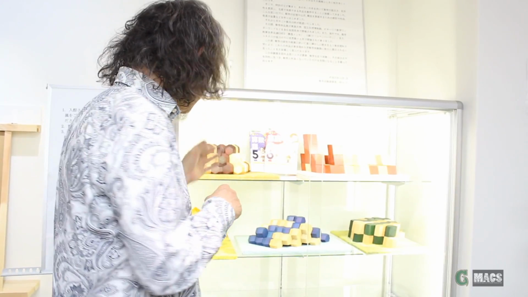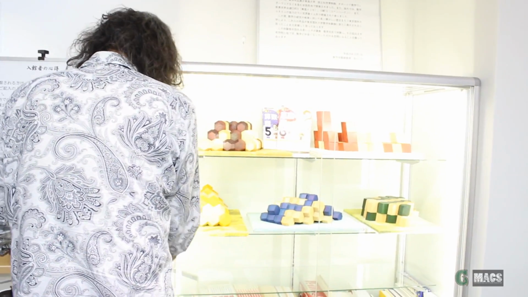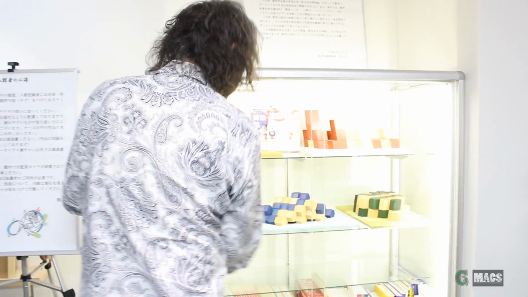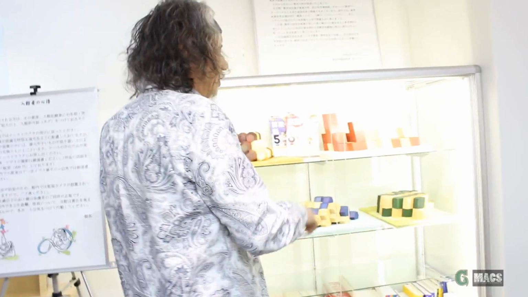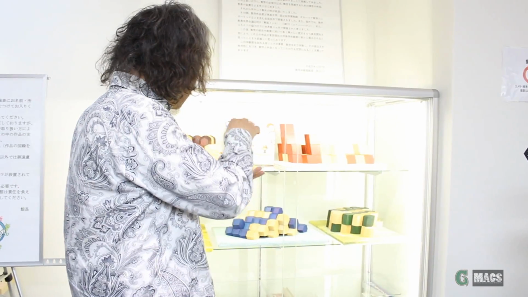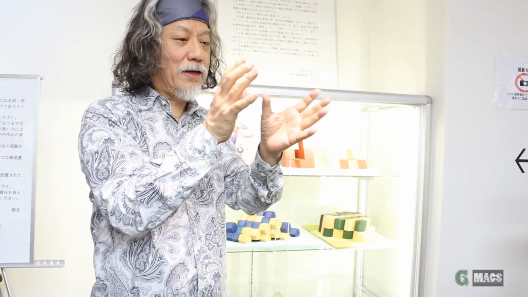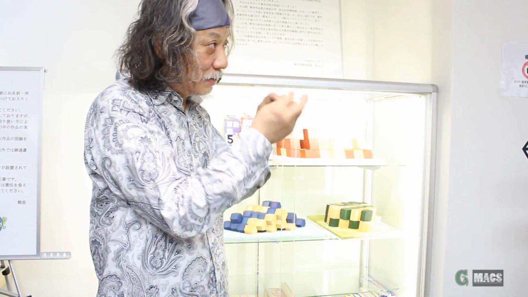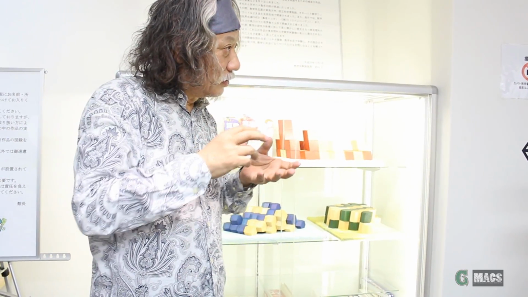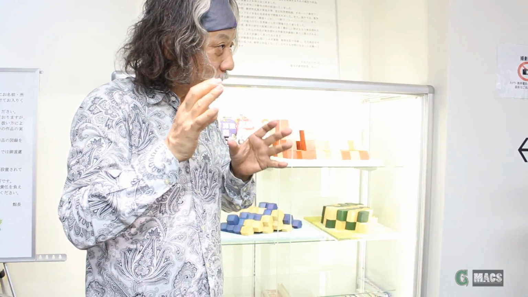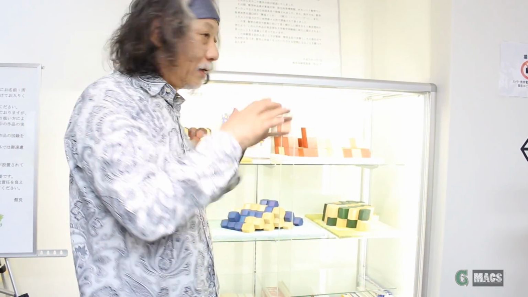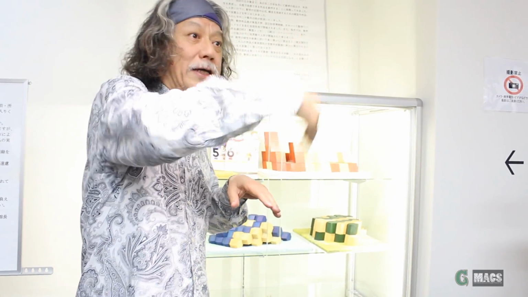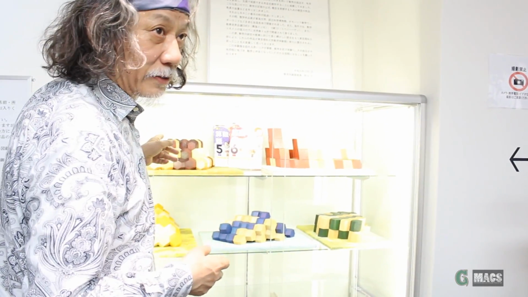The truncated octahedron is, you know, a regular octahedron, and you cut off around the vertices. There are 6 vertices of an octahedron. You cut off, truncate, then you will get this.